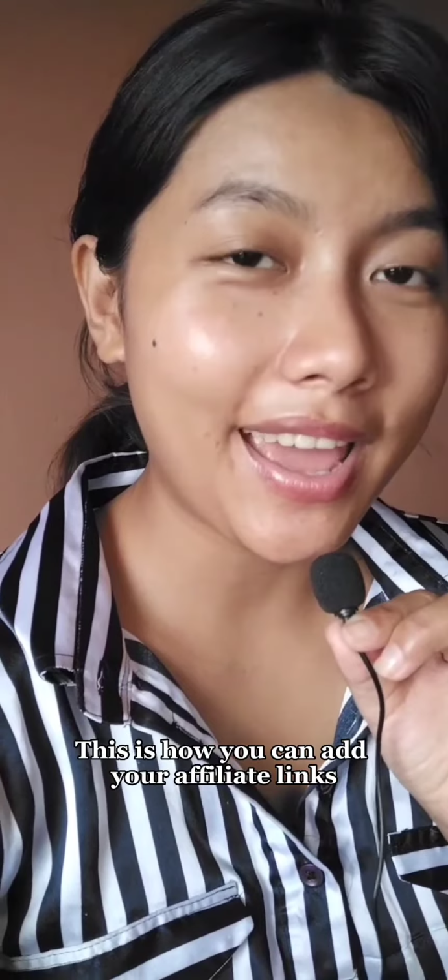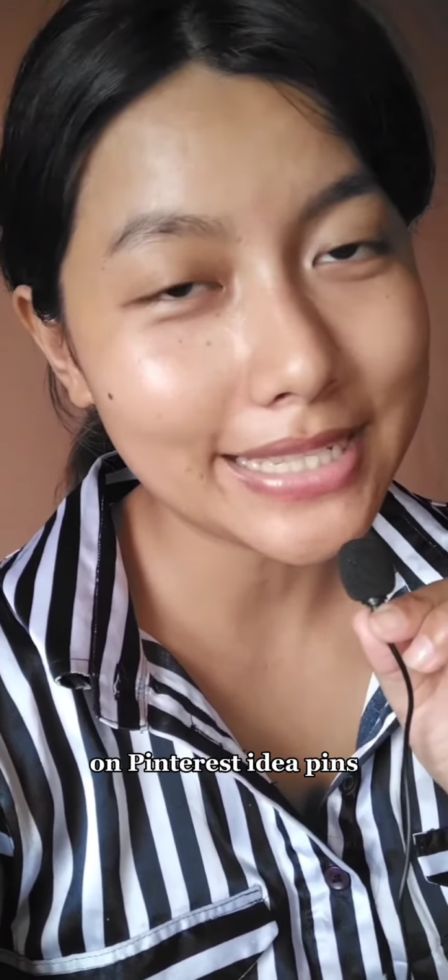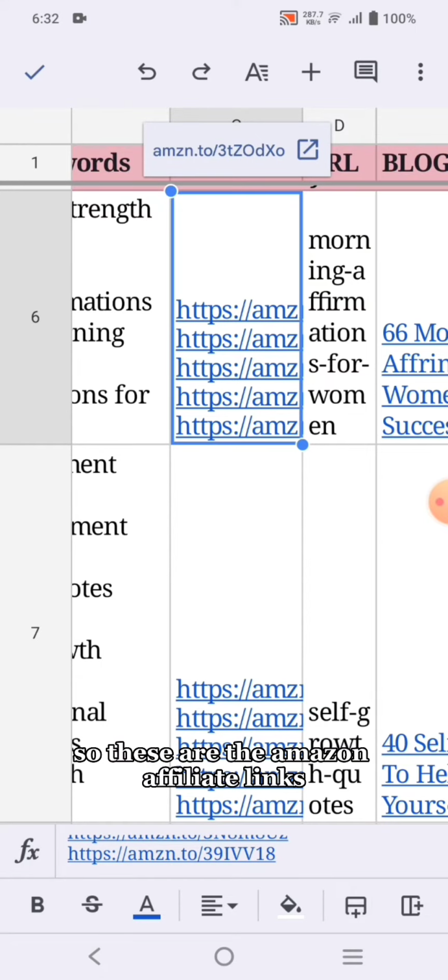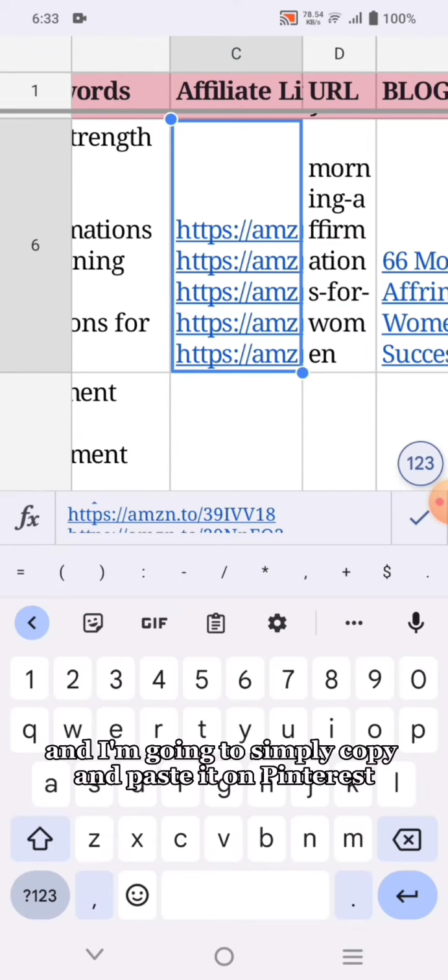This is how you can add your affiliate links on Pinterest idea pins. Let's see how. So these are the Amazon affiliate links of one of my clients, and I'm going to simply copy and paste it on Pinterest.